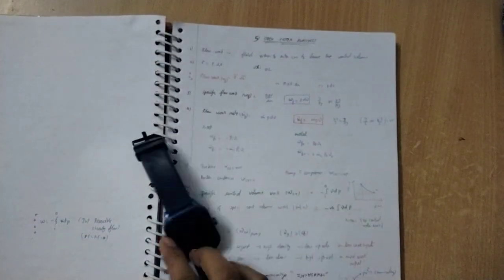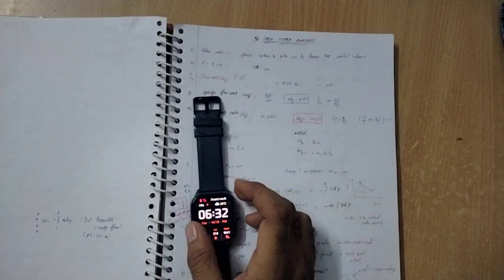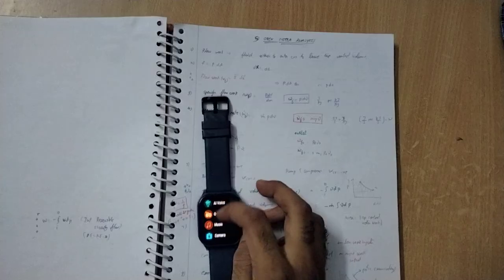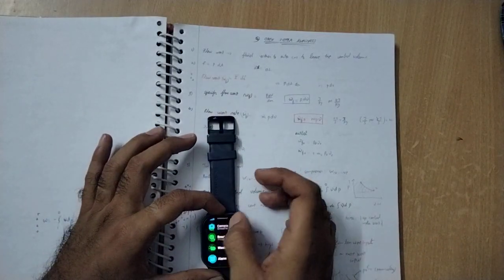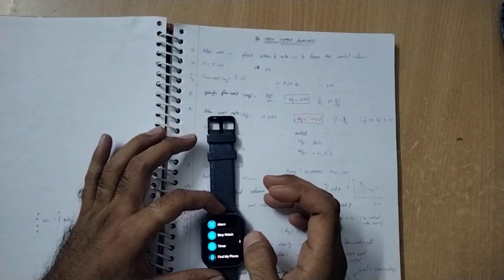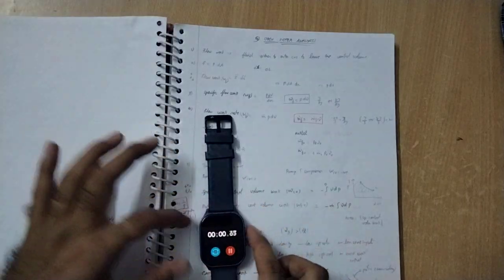ॐ नमो भगवते वासुदेवाय नमः. Stopwatch, my dear stopwatch. Okay.